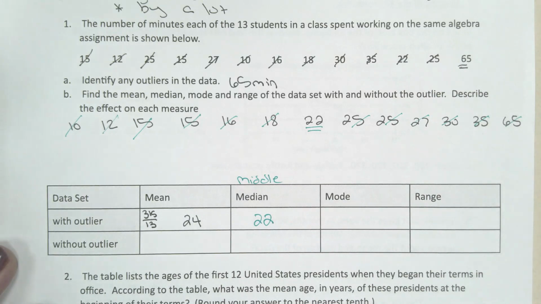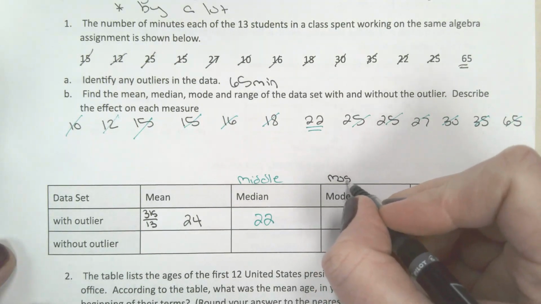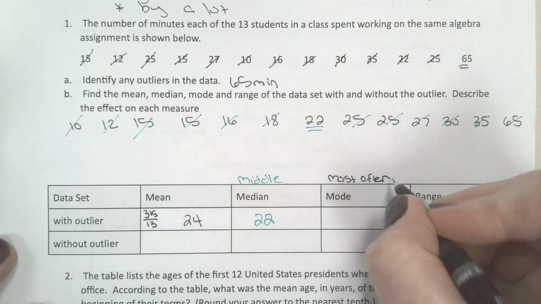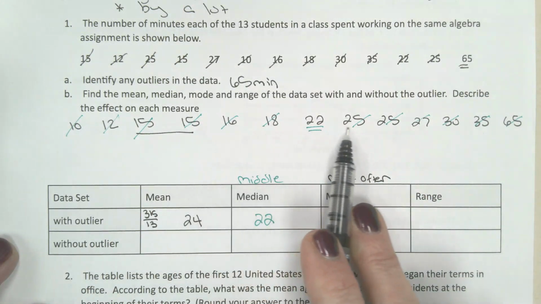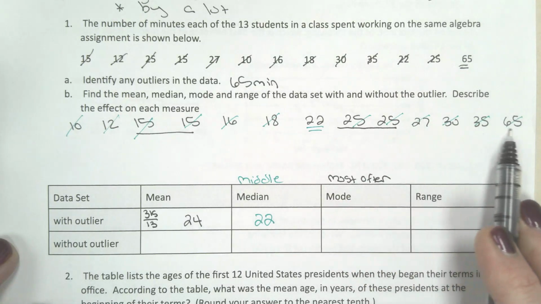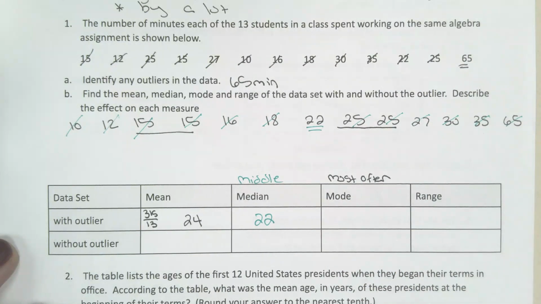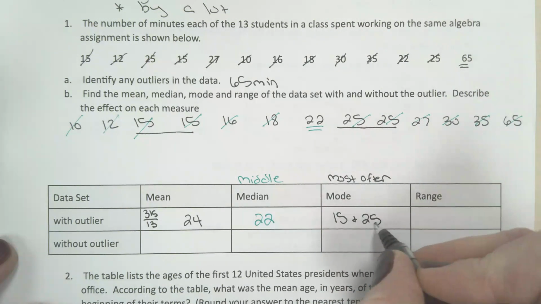The mode is which one appears most often. I have a 15 that appears twice. I have a 25 that appears twice. And those are my only repeaters. So you can have more than one mode. So the mode is 15 and 25.